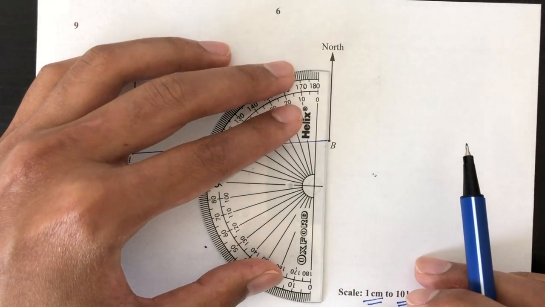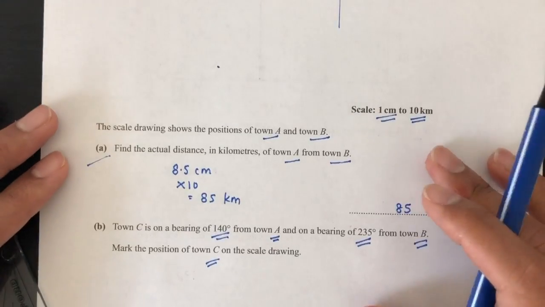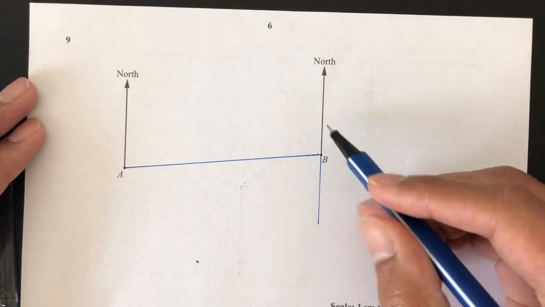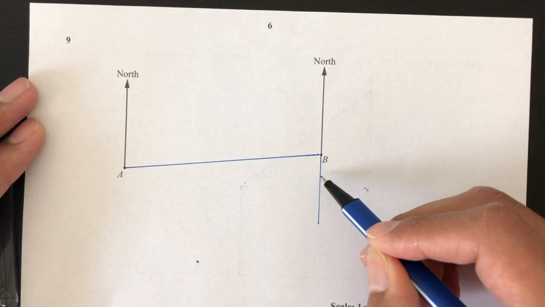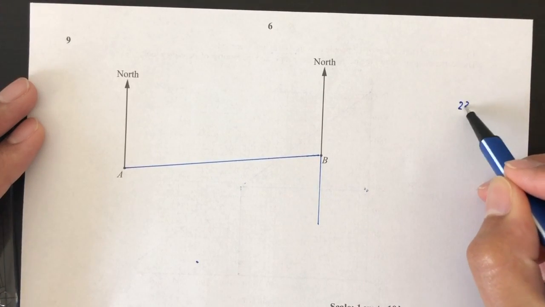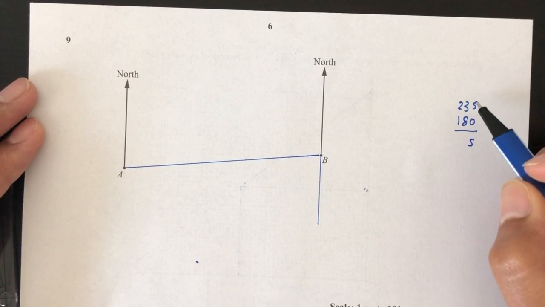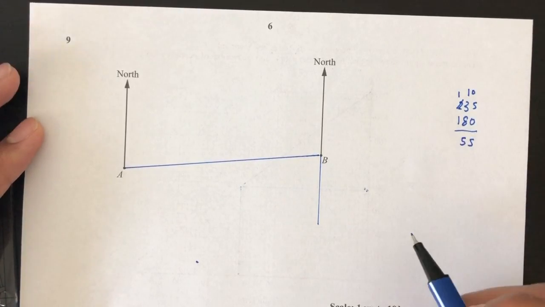We know it is in this direction for this bearing of 140. Now we have to continue, because as you can see here, it has a bearing of 235 from B. So from the point B here, it has to be 235. We know this is 180. So what is after 180? 235 minus 180 will be 55.